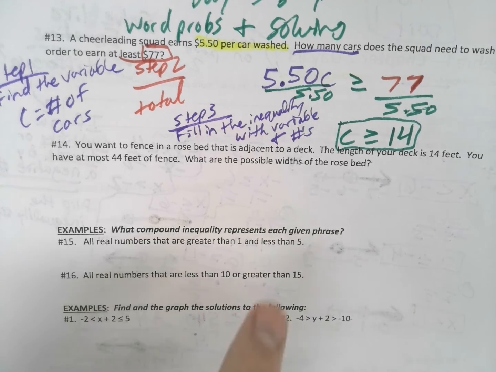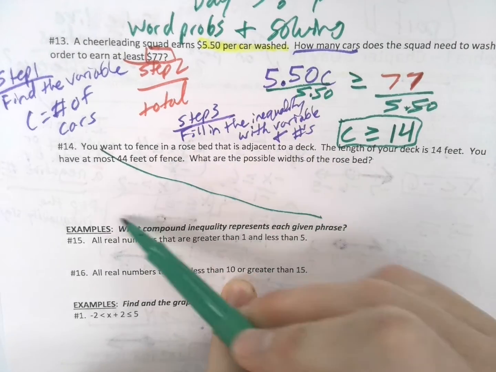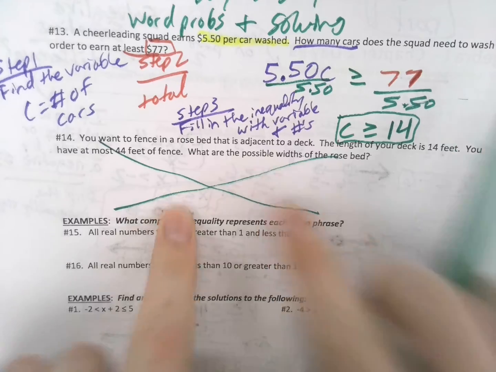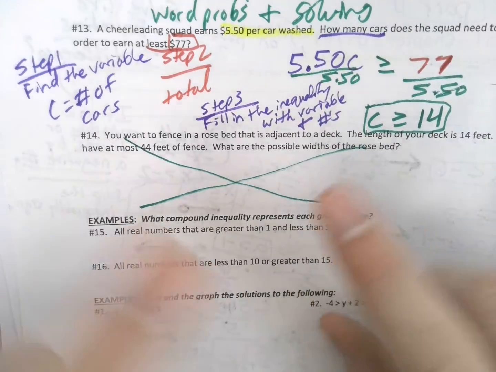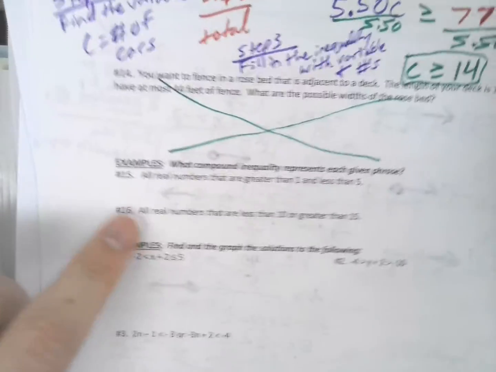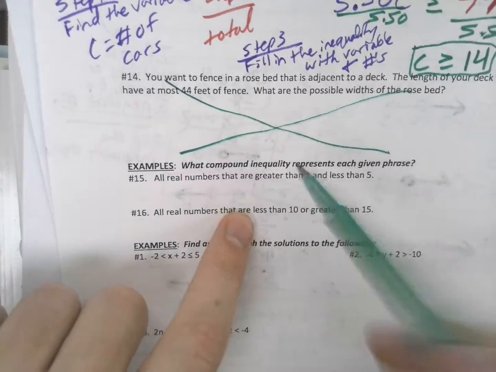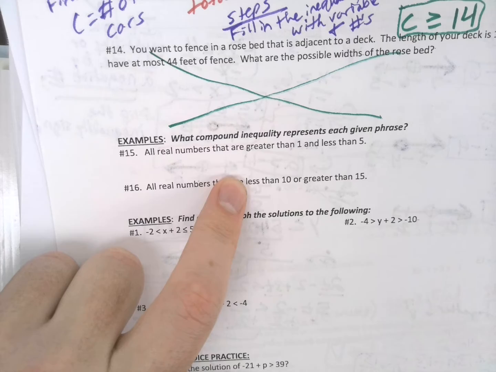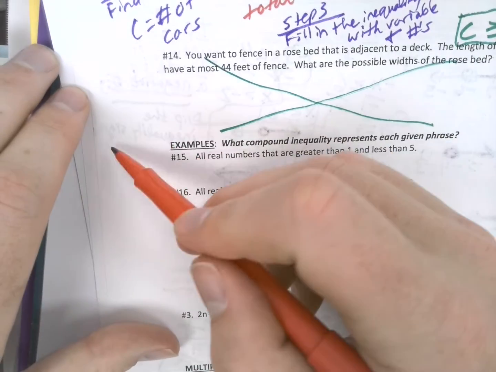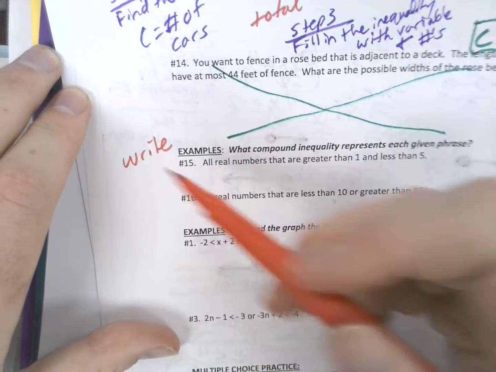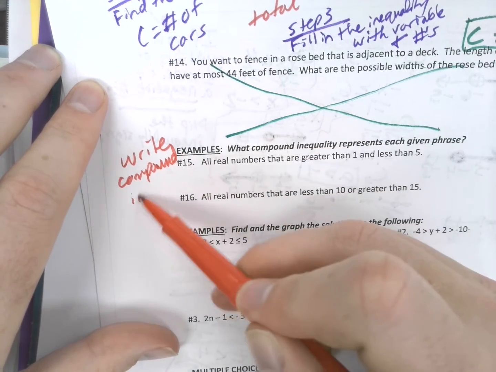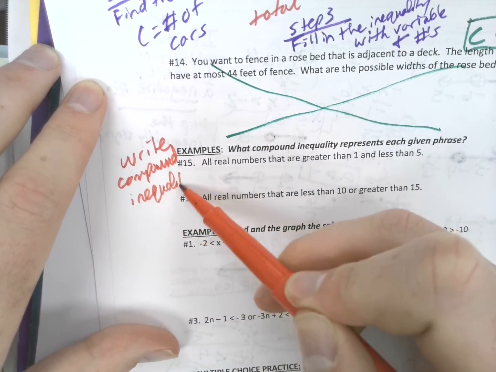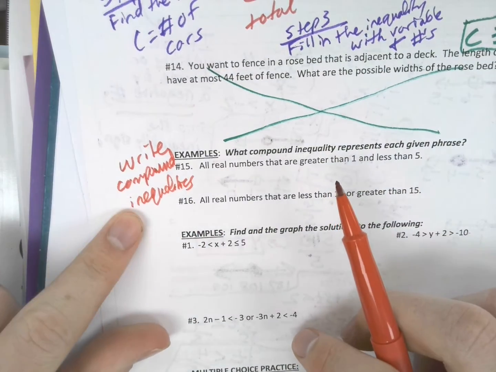Now this next problem, I noticed there was a little bit of a typo. So we are going to move past this one. So you guys get off one less word problem today. So yay! Now, what compound inequality represents each phrase? Ooh, we get to write compound inequalities. I love it. We get to write compound inequalities here.